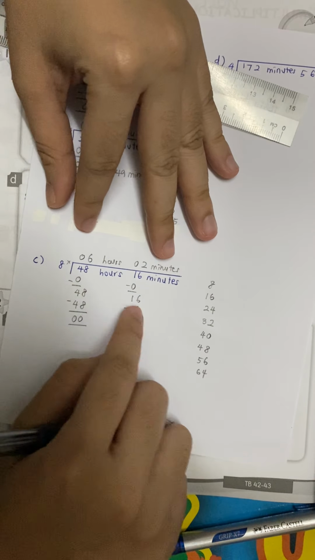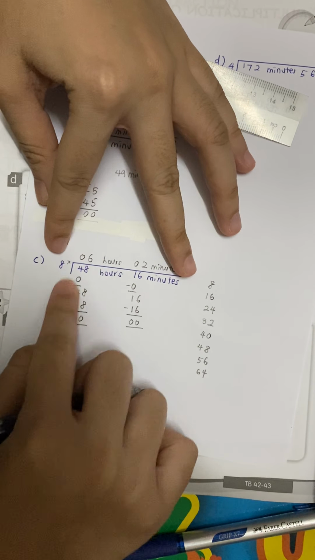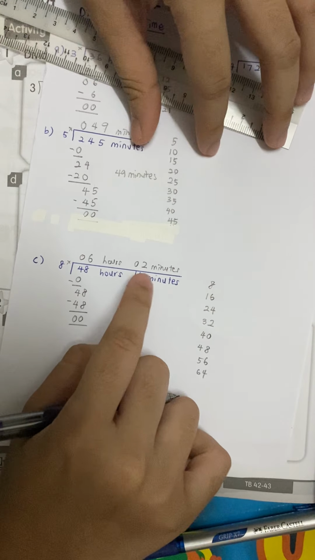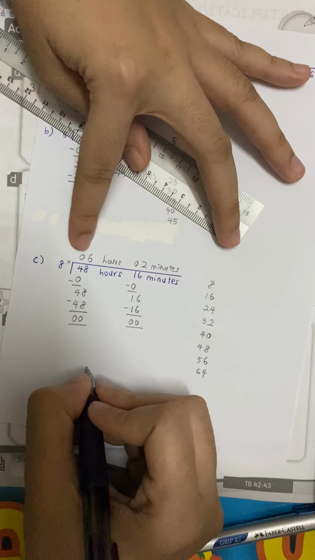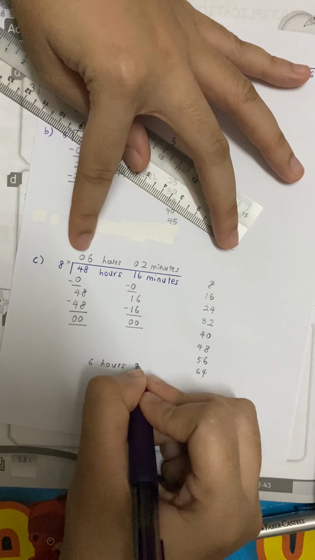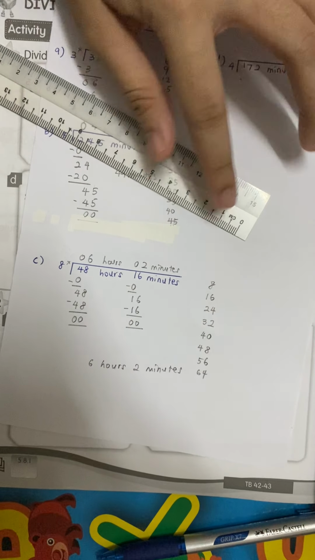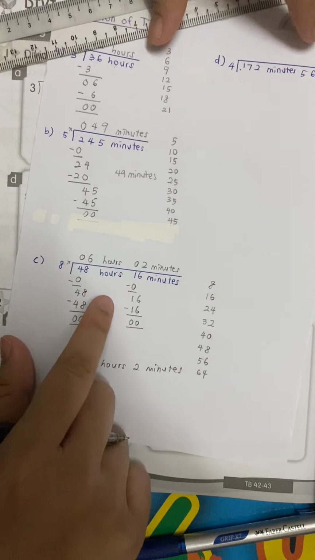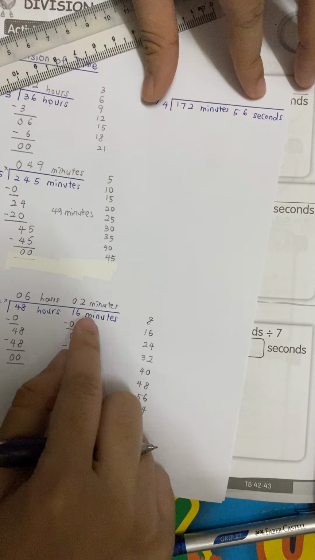Okay, you get 2 sides. You can see here there are 2 sides. One is hours, one is minutes. So this is the answer. Just write the answer without zeros. 6 hours 2 minutes. Okay, so this is the calculation. Do this side first and then this side.